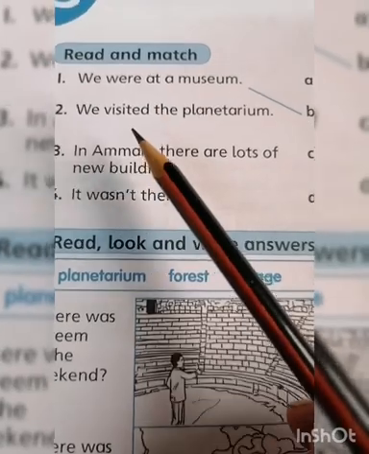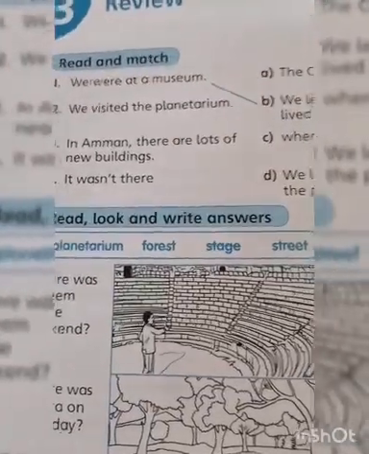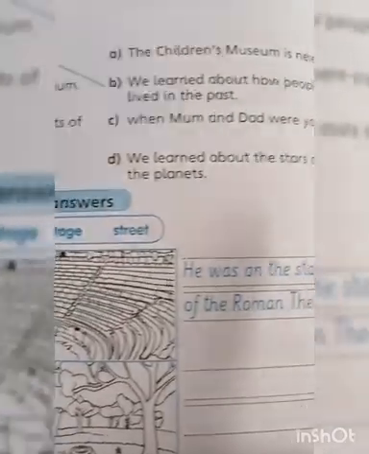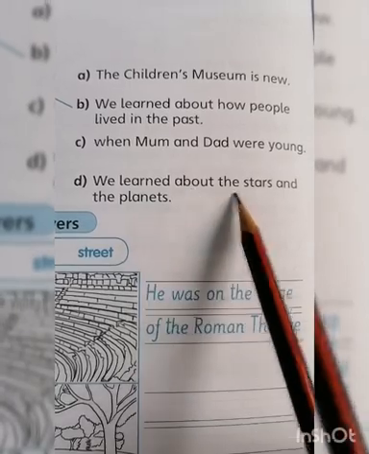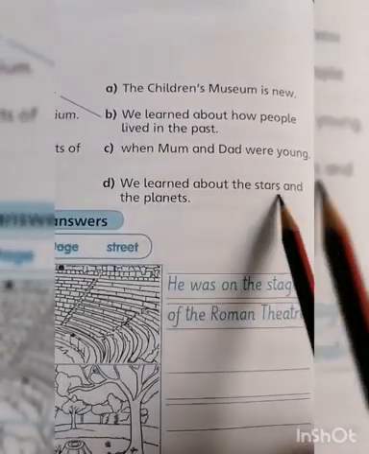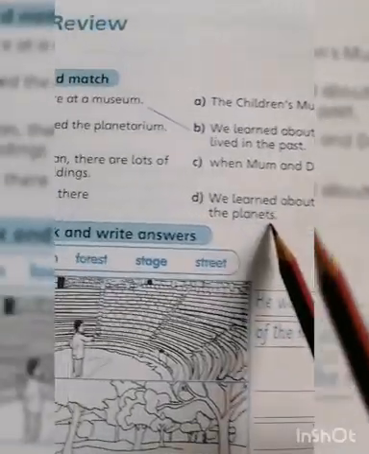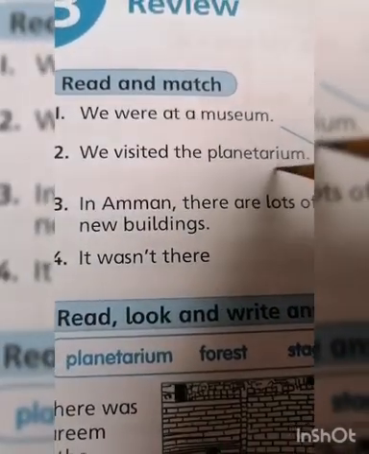Number 2. We visited the planetarium. Of course, we learned about the stars and the planets in the planetarium. So, number 2 with D.